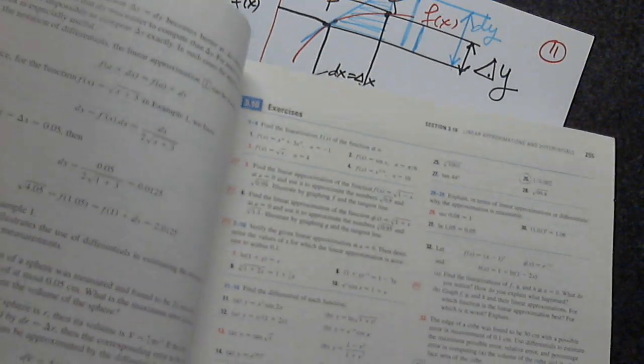So please choose. There are 6 problems to choose from. Anything you'd like. We want 24. Very good.